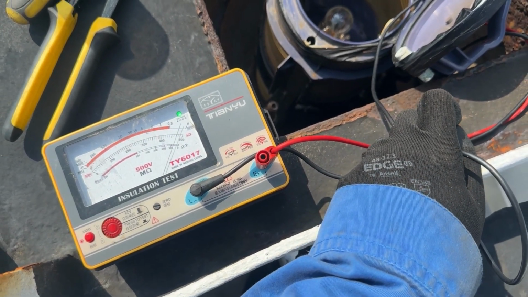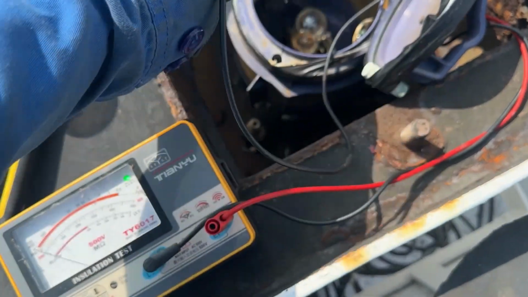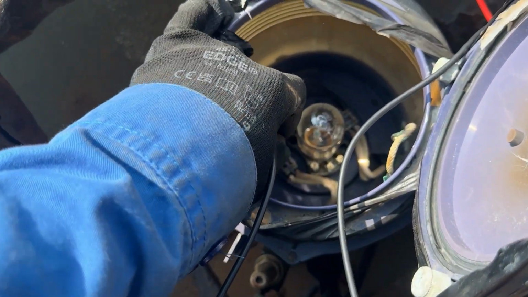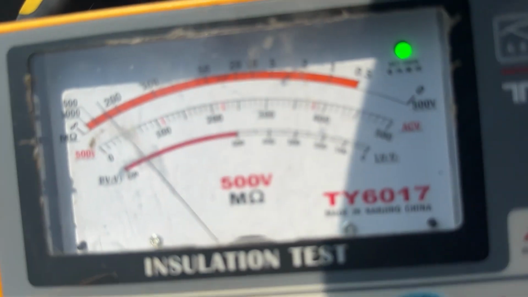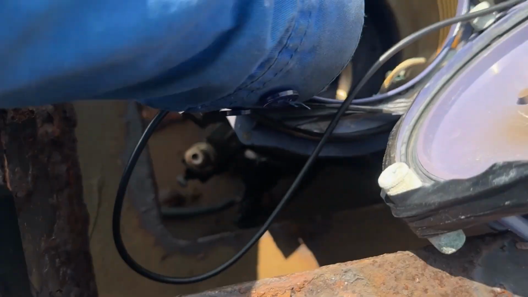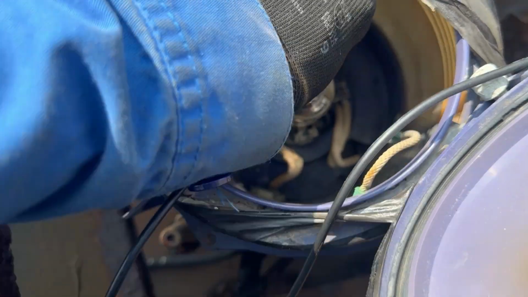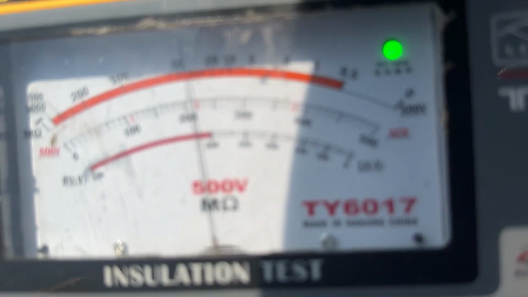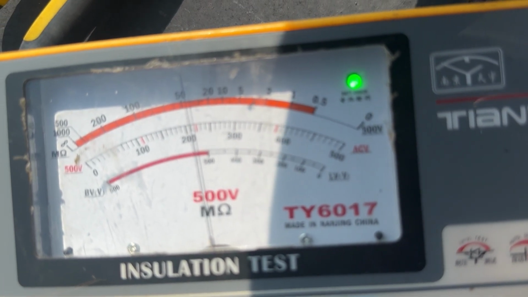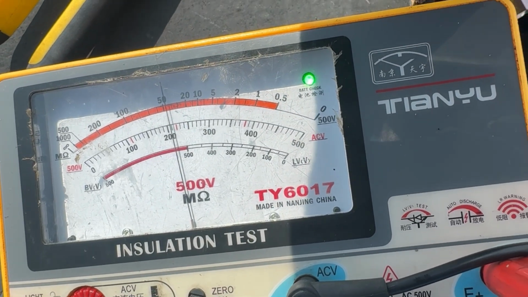Whenever you are doing a Megger test, first do a ground test to confirm the meter is working. After doing the Megger test, I found one phase showing infinity. When I checked the other phase, it showed 50 mega ohm, which is enough and a good insulation resistance value.